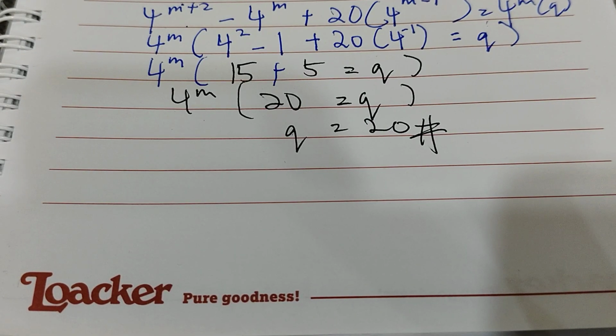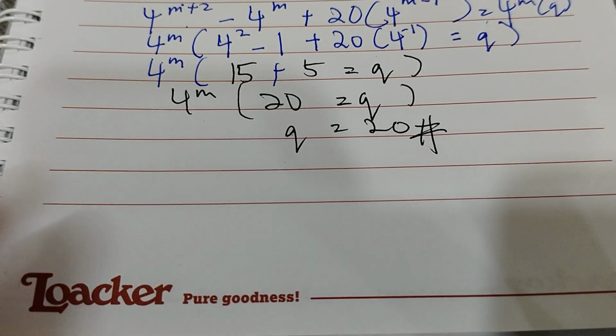How many questions left? 1, 2, 3. 3 questions left. Well, let's go. Next page.